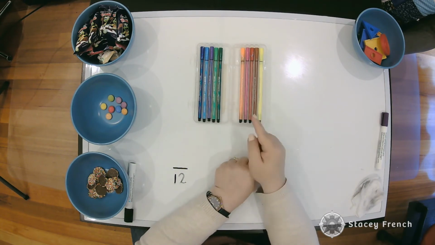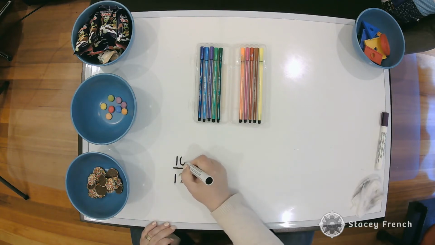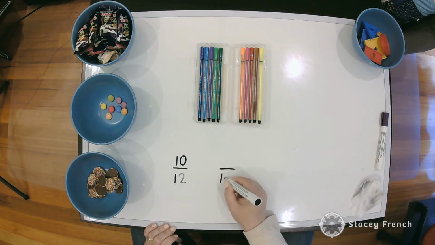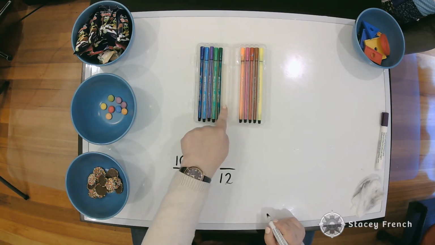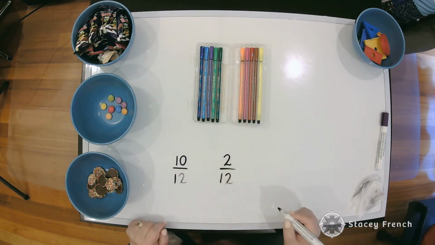What fraction of the pens are in the box? 10 out of 12 altogether. 10 twelfths. Well, what fraction of the pens are missing? Out of 12, what fraction of the pens are missing? 1, 2. 2/12 are missing.